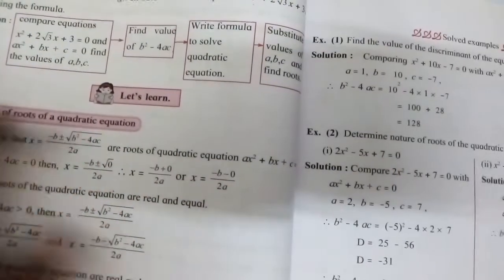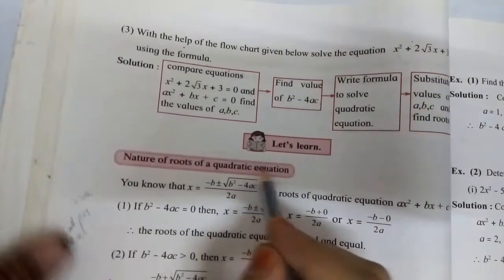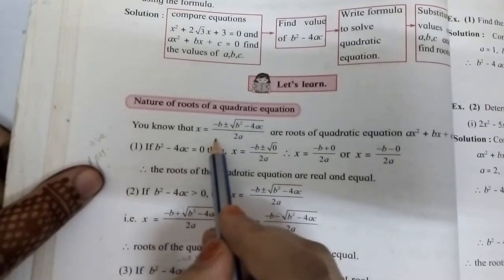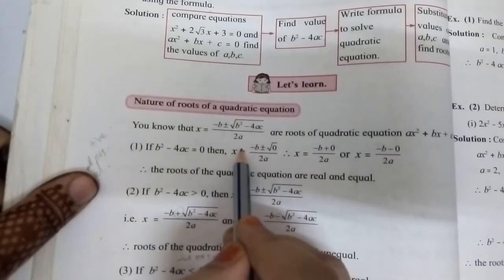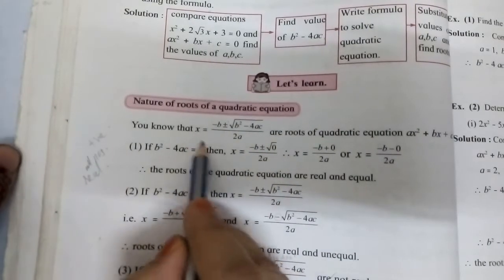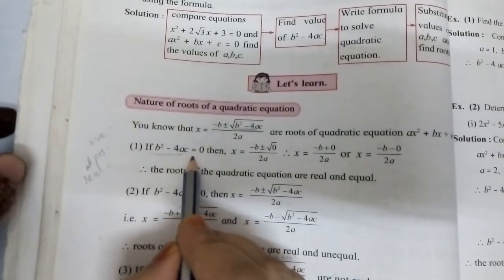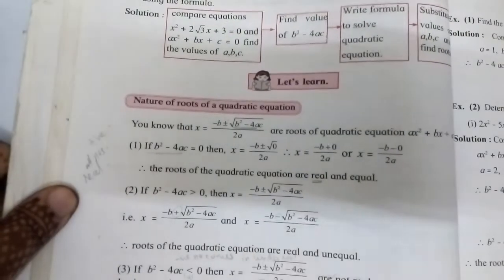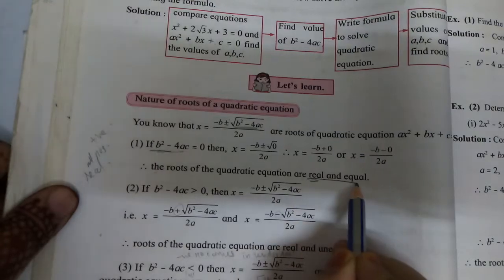This is practice set 2.5, and before starting, the nature of roots is given. To find the roots of a quadratic equation, we have the formula: minus b plus or minus square root of b square minus 4ac upon 2a. Here, if b square minus 4ac is equal to 0, then the roots of the quadratic equation are real and equal.